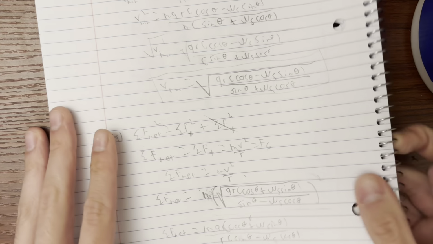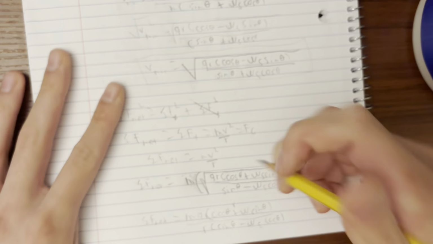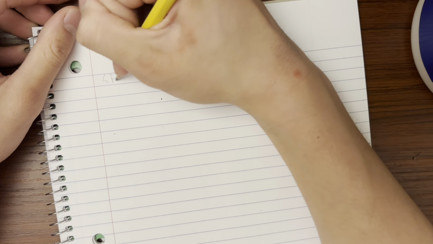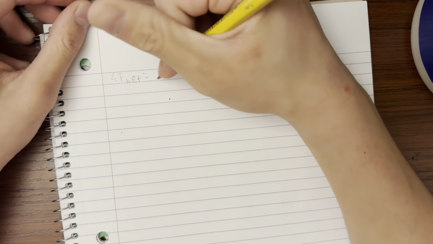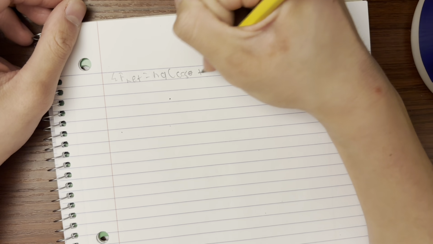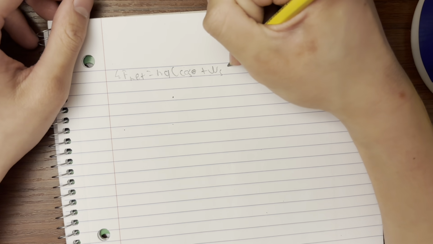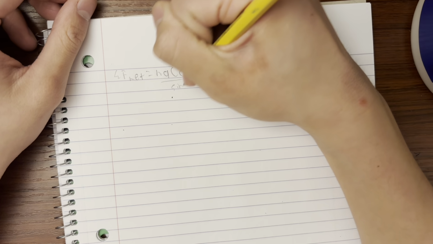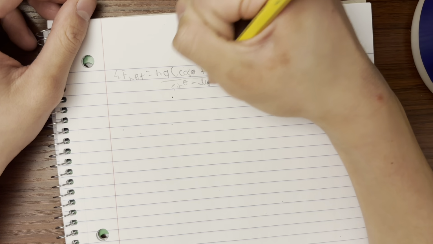And now I'm going back here. If you notice, there's an r on top and an r on the bottom, so we can cancel them out. So all we're left with is net force equal to mg times cos theta plus mu s sine theta over sine theta minus mu s cos theta, as we did before.